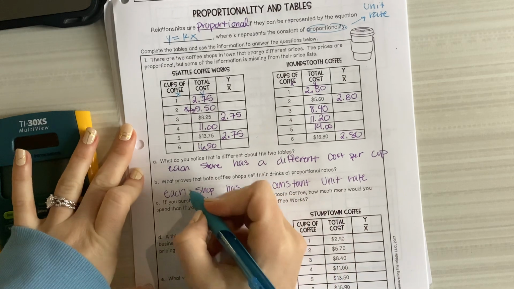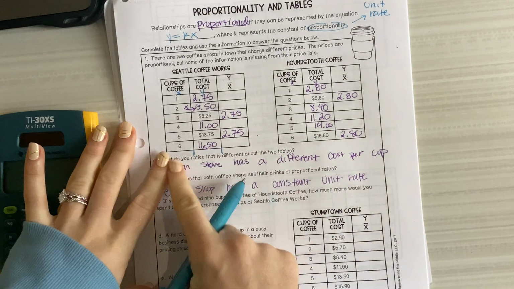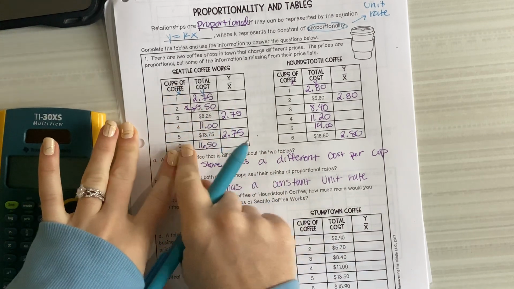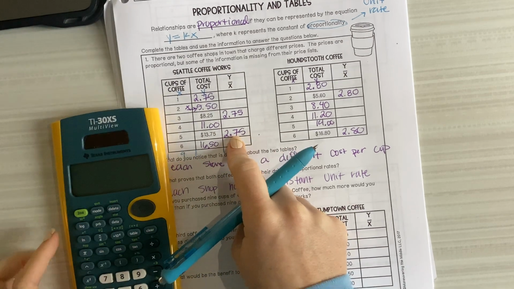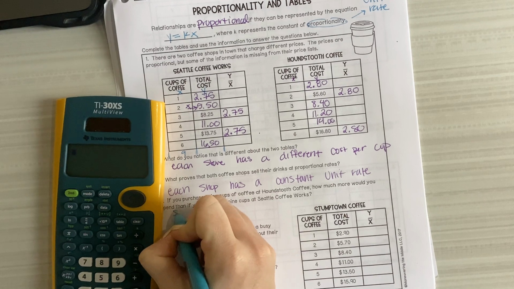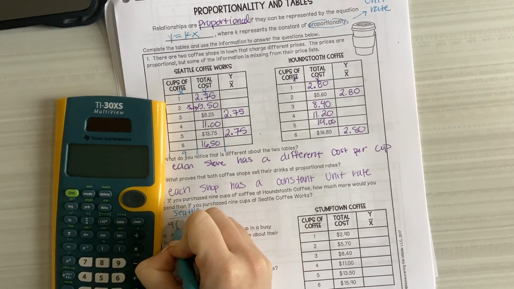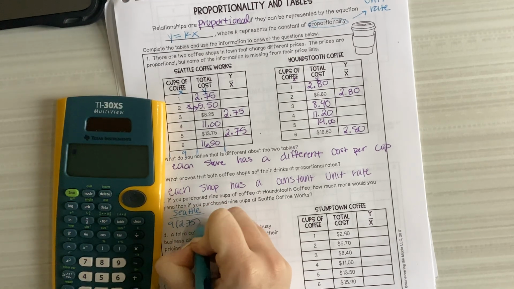If I extended this table and I put 9 here, to get from x to y, I have to multiply by that constant of proportionality. So I'm going to say Seattle. We're going to do 9 cups of coffee times that unit price of $2.75.